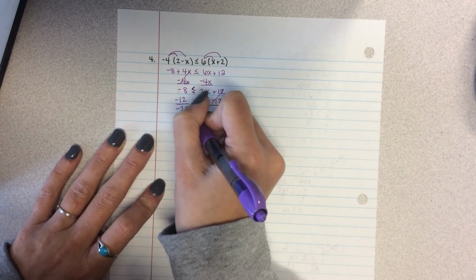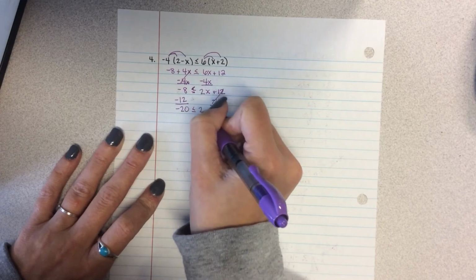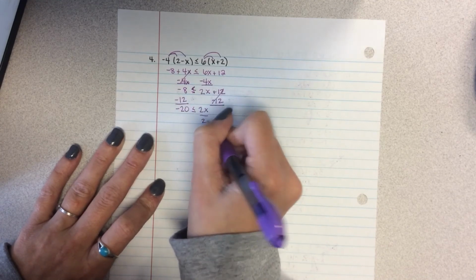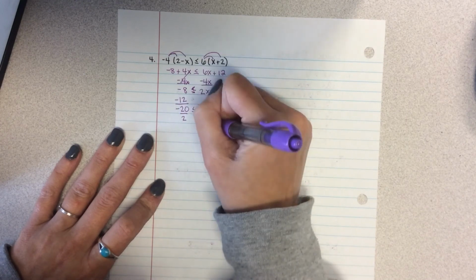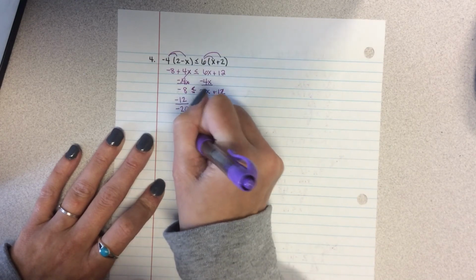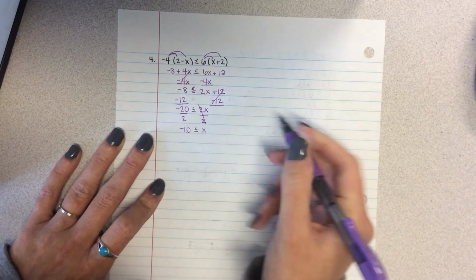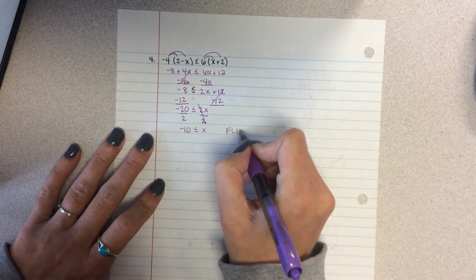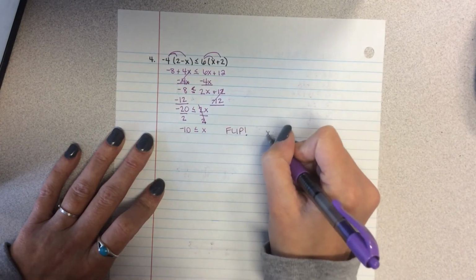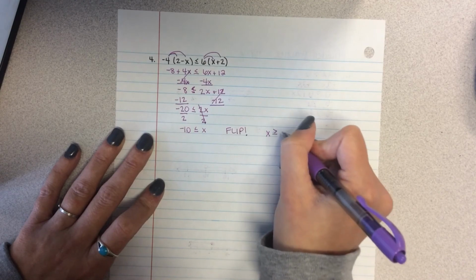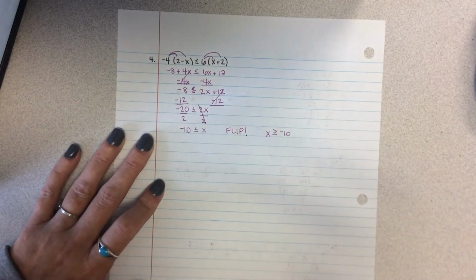That's negative 20 less than or equal to 2x. Divide by 2. And we get negative 10 less than or equal to x. And then if I flip it around, I'm going to have x is greater than or equal to negative 10.